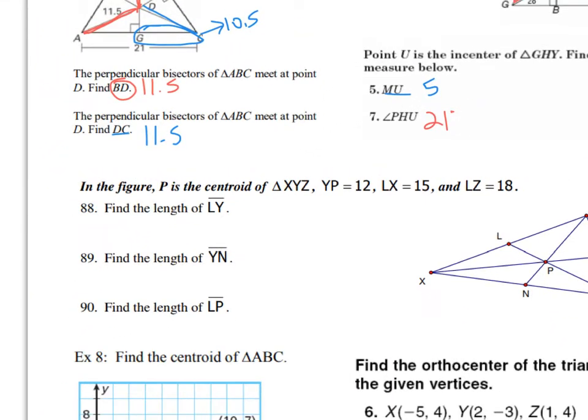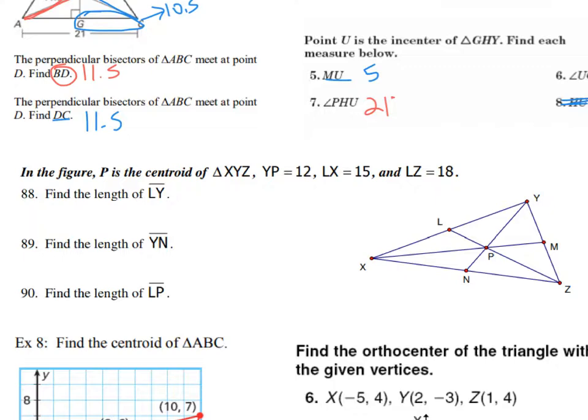All right, now we got some centroid stuff. So for centroid, remember what we want to use is that we can either go from the total length to the short side by dividing by 3, or we can go from the short segment to the longer segment by multiplying by 2. So if we want to find YL, actually I'm going to label all this stuff first. Let's see, we have YP is 12, LX is 15, and LZ is 18.